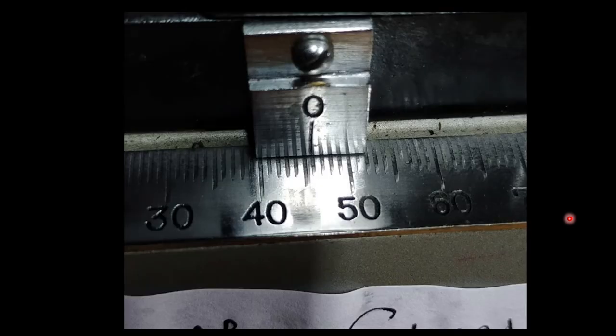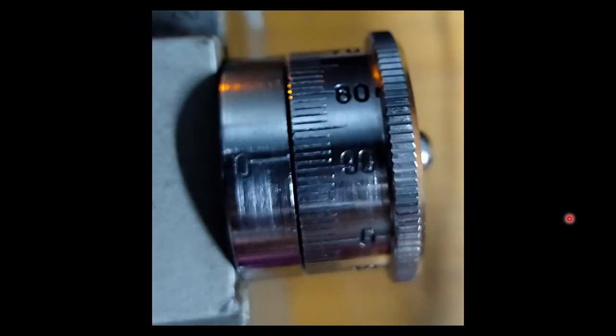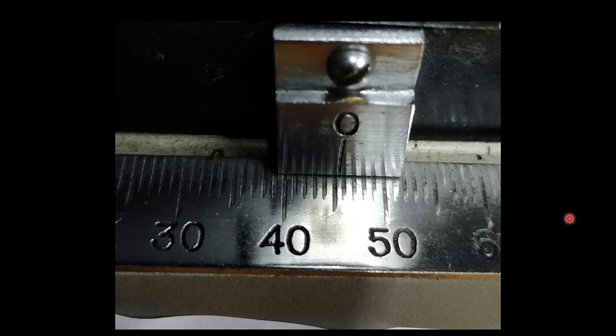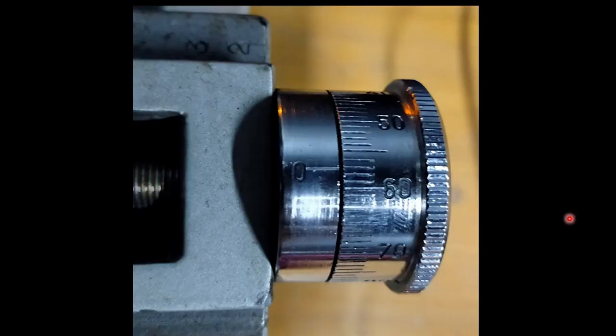For the 6th ring the readings will be 45 on the linear scale and it is 87 on the circular scale. For the third ring's left, we have the readings as 45 in the linear scale and 57 in the circular scale. So we will keep on moving it and we will reach the center.